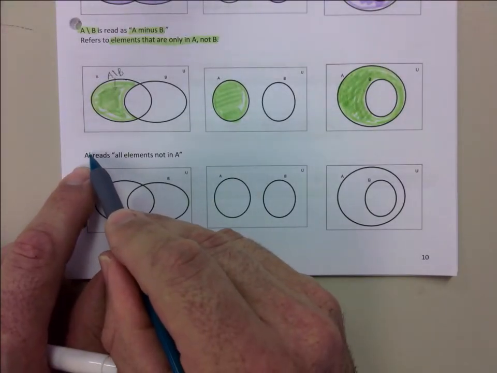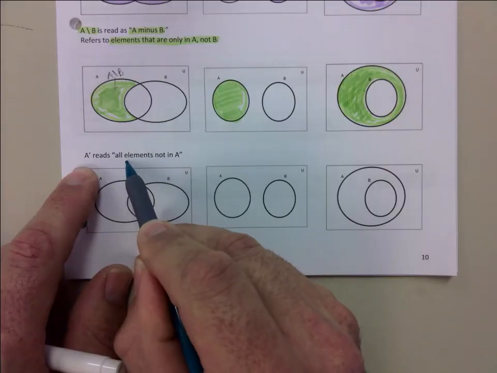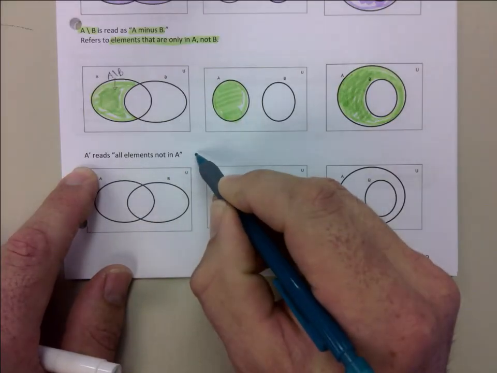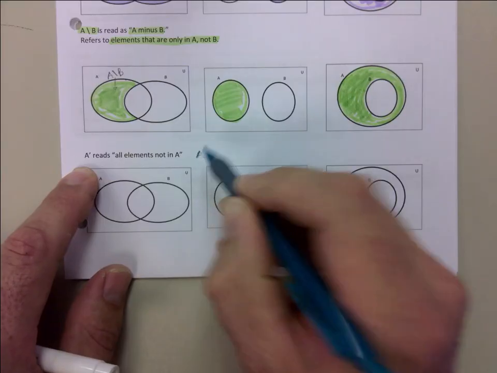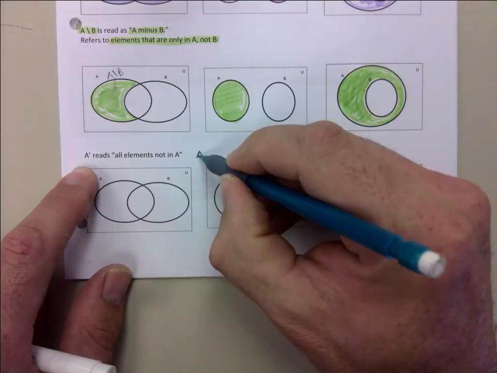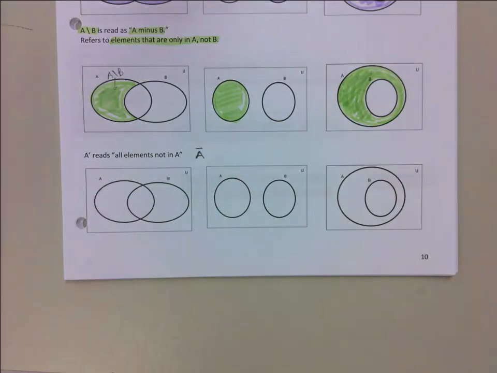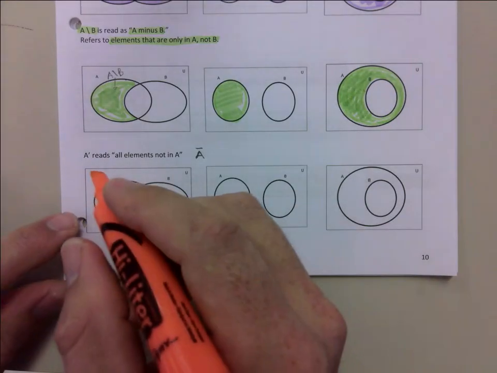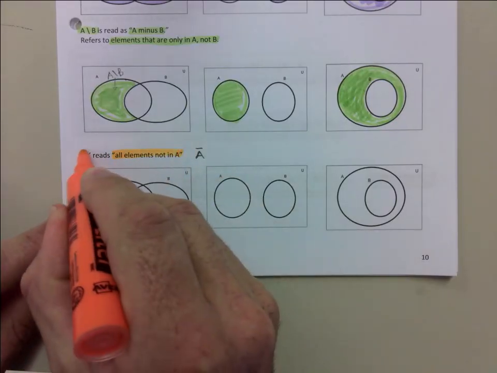Next, A with a little prime on top, A prime, reads all elements that are not in A. I want you to have the alternative, and I know I've seen online variations of this. So I will just say this: if a letter for a set has some sort of tick or bar or anything, it's not. It's the complement. So we're going to use orange. All elements not in A, that's what that means.